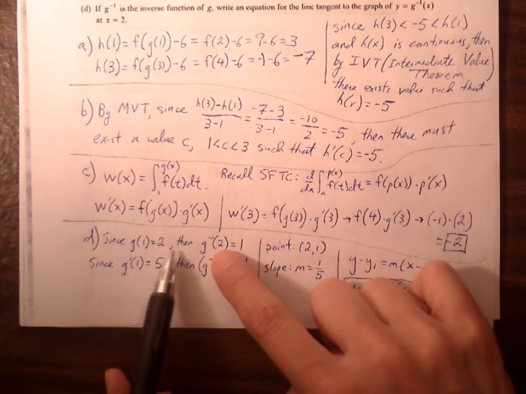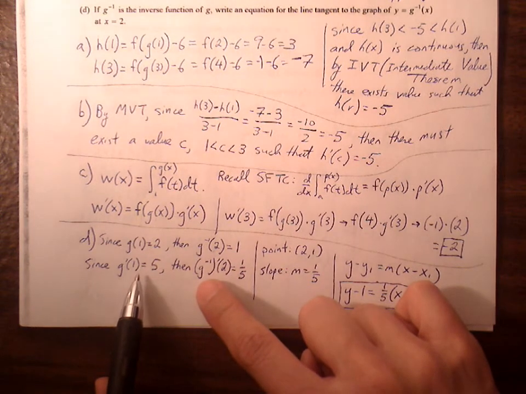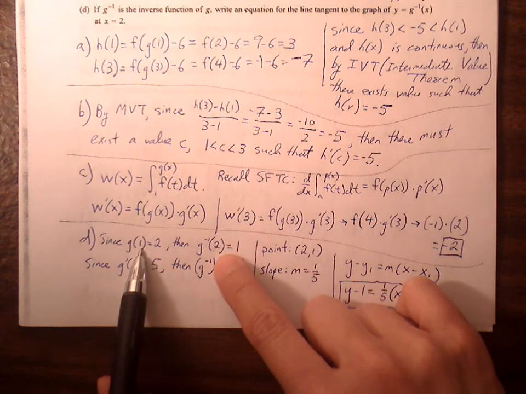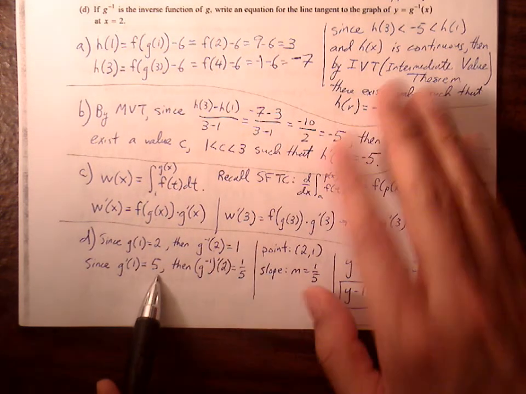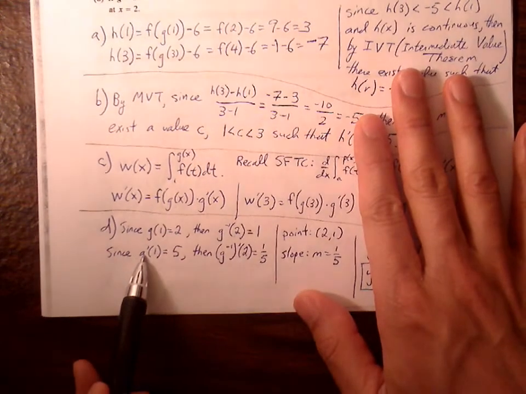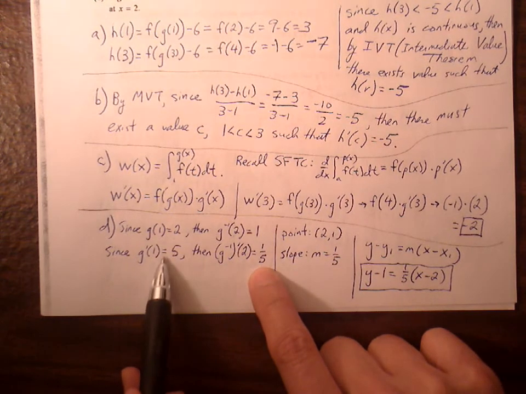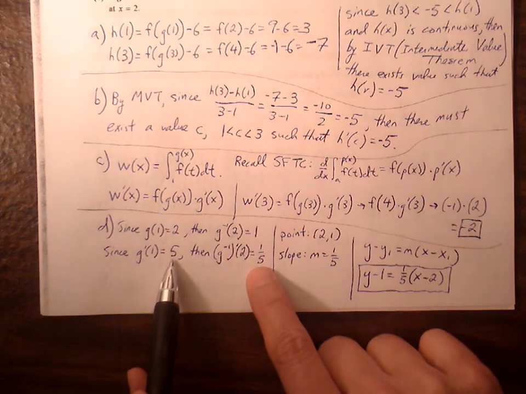And we can also build a relationship between a function and its inverse's slope at their corresponding points. So now that we know the corresponding points between g and g inverse, we know that if we can figure out the slope of the g graph at 1, we go to our table of values, g prime of 1 is equal to 5. So if the slope of the g graph at 1 is 5, then the slope of the g inverse at 2 is always going to be the reciprocal. So these two numbers numerically are going to be related. They're always going to be inverses or reciprocals of each other.